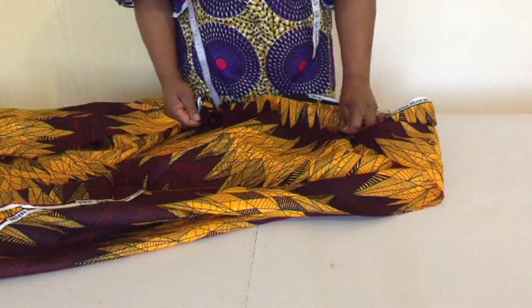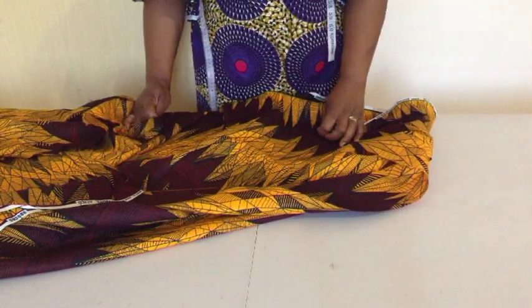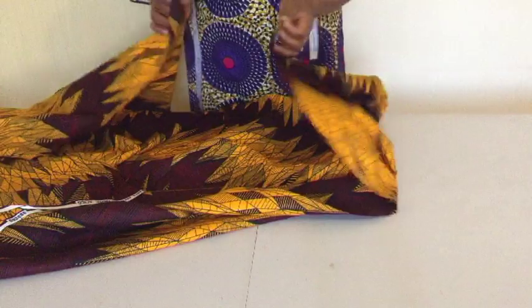Today I'll be making a sleeveless circle dress. I have 2.5 yards of African print here. I'll fold the fabric into two.